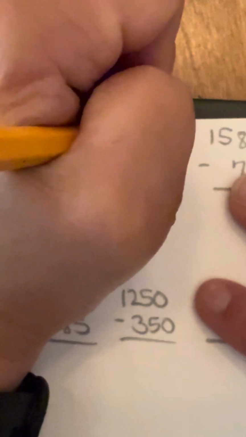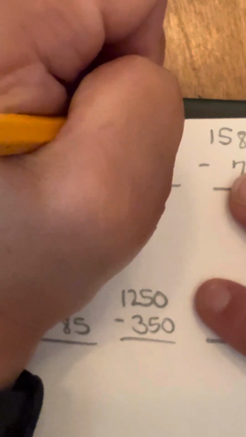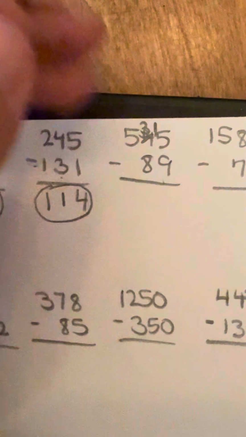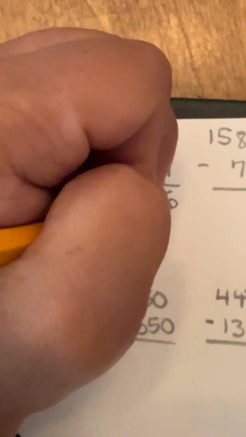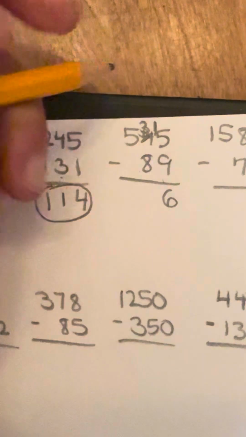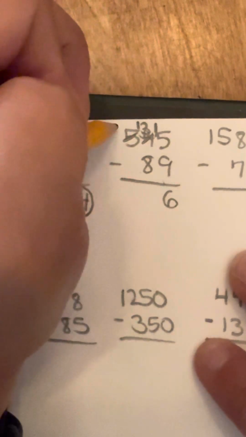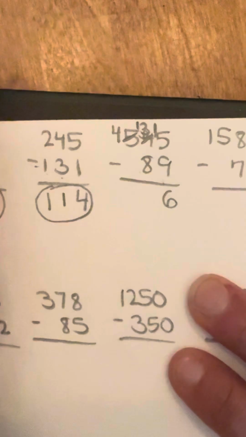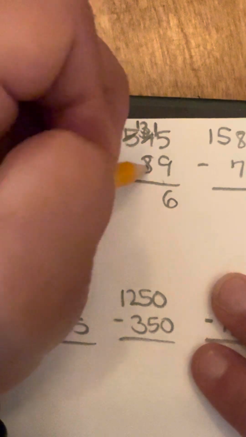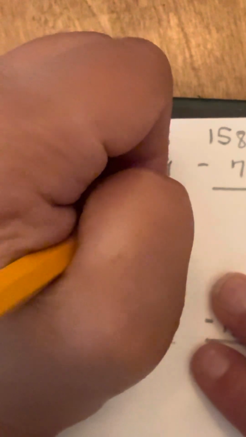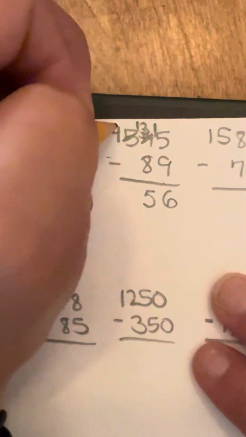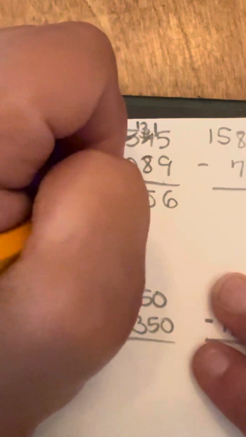Next one, we can't take 9 from 5, so we're going to borrow 10 from that number before it, and that's going to make it a 3. And then we're going to do 15 minus 9, which is going to be 6. Now we're going to try to do 3 minus 8. We can't do that, so we're going to borrow a 10 from the 5. So we're going to leave that now as 4. And now you're going to have 13 minus 8, which is going to be 5. And then 4 minus 0 is 4.